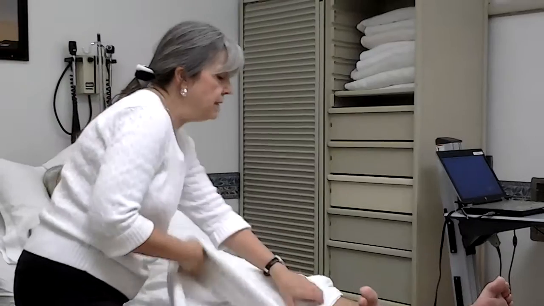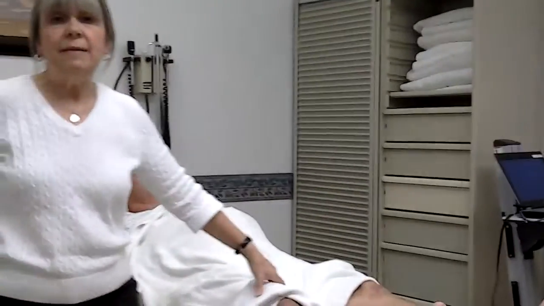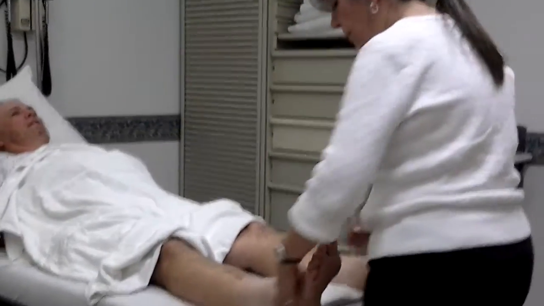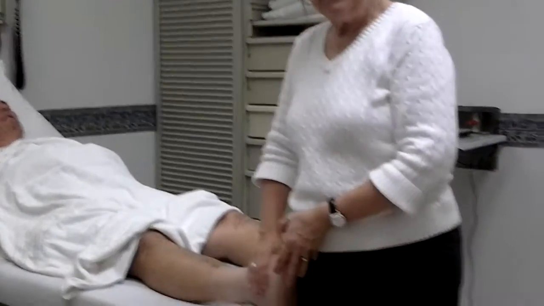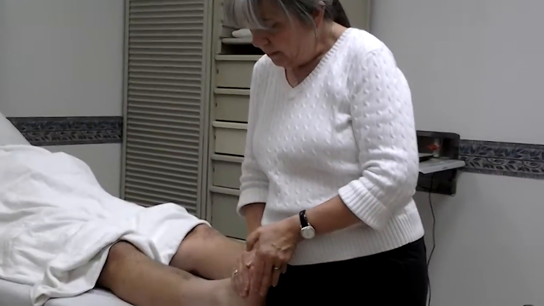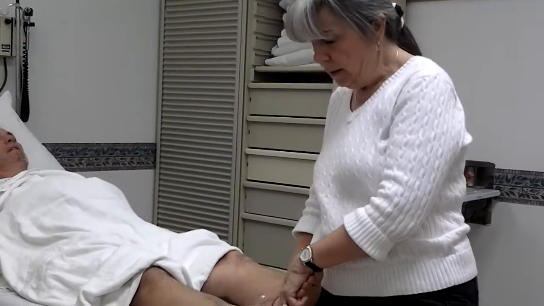Okay, while I've got him lying down, this is also a good time to check for edema. So I'm going to check for edema. I'm also going to check for venous insufficiency and arterial insufficiency. So edema, it's evident he does not have any. Okay, but of course, the best place to check is the furthest point from the heart.